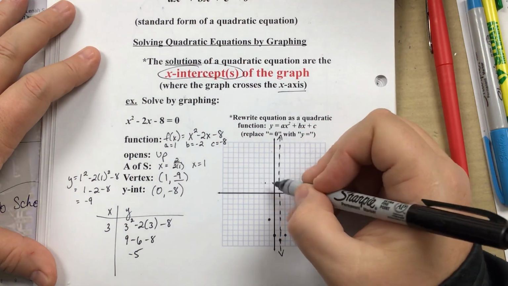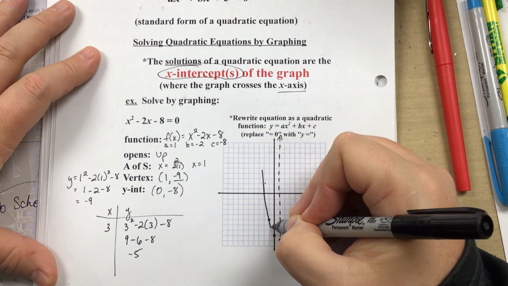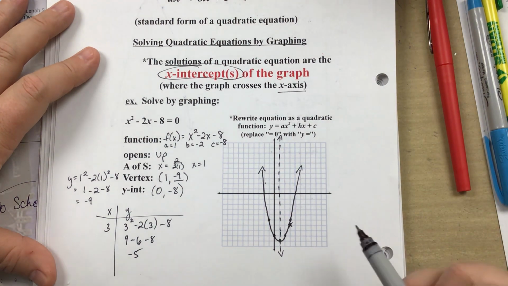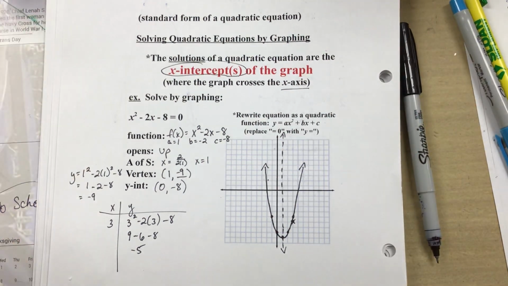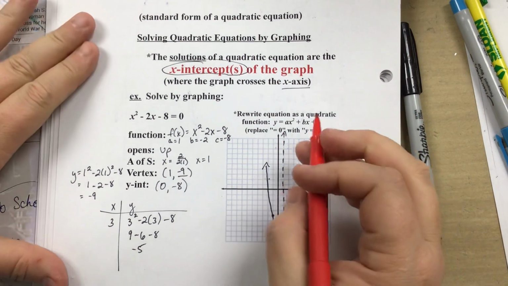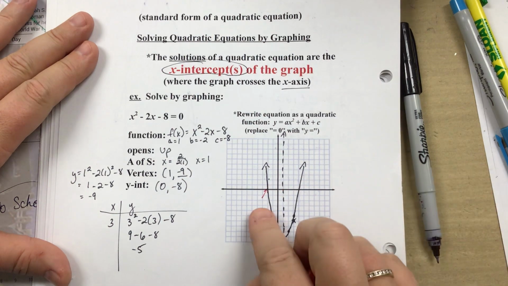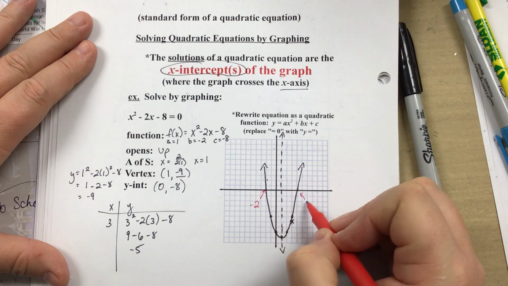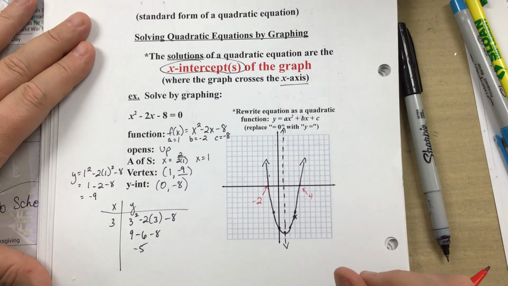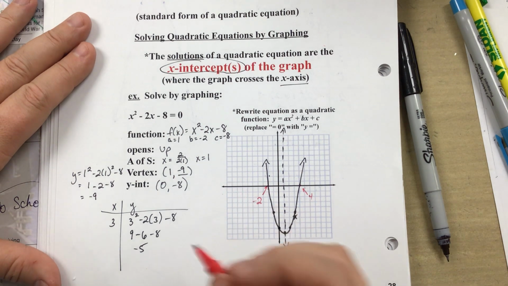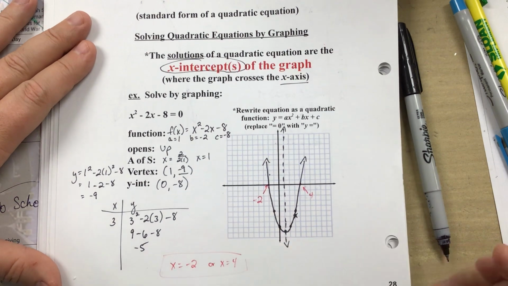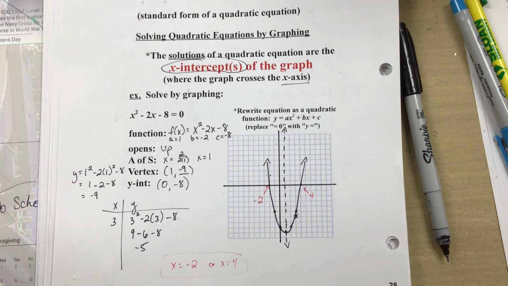Again, I'm going to try to be as accurate as possible, and I'm going to draw my graph. Okay, so I'm going to solve by graphing. It looks like I have 2 x-intercepts. One is located here at negative 2, and the other one is going to be located at 1, 2, 3, 4. So if I'm going to solve by graphing, my 2 answers are going to be x equals negative 2 or x equals 4. Those are my 2 solutions, negative 2 and 4.